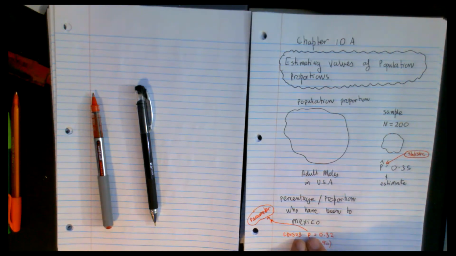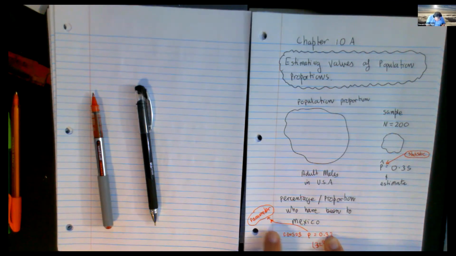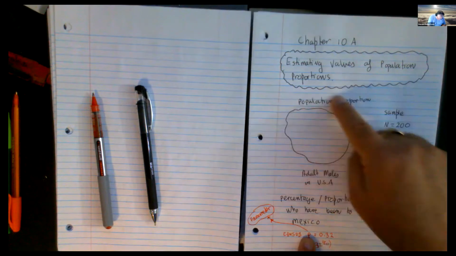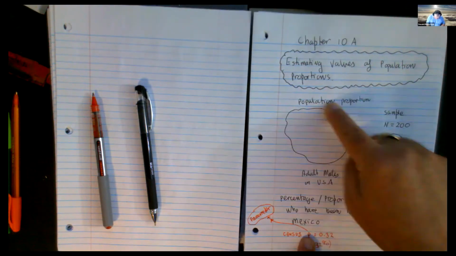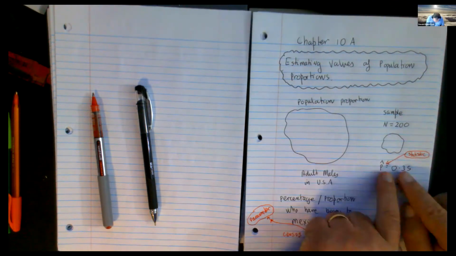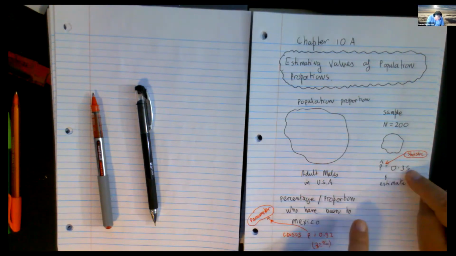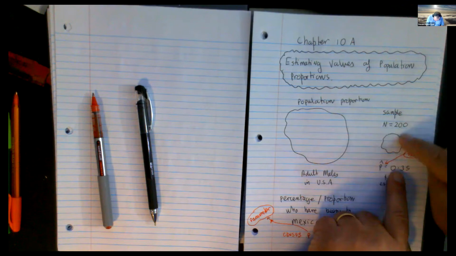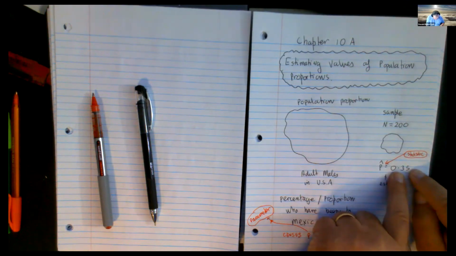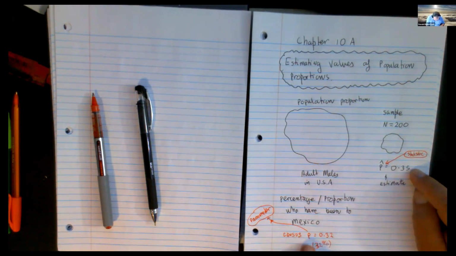The P value, which is a typical letter that we use for population proportions, is the parameter, that's its name, and it's the true value for an entire population of whatever we're interested in. And P hat, called the statistic, is the equivalent number that you get from a sample. And this statistic, the P hat, is used to estimate the population parameter.